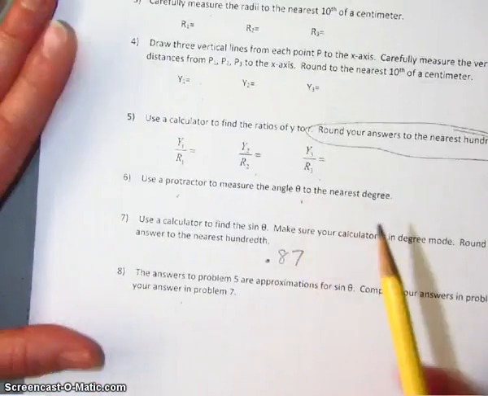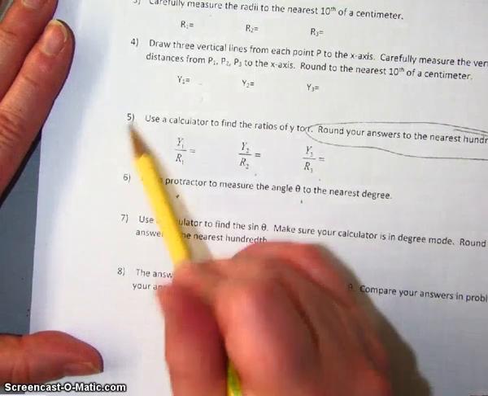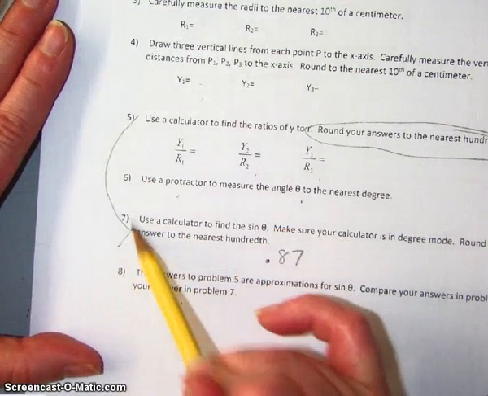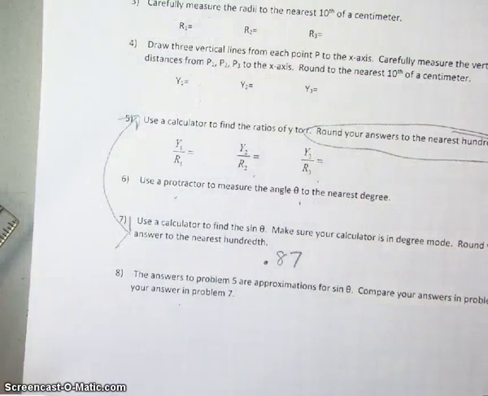Problem 8 is to compare 5 and 7. Well, you know what compare means, I hope. Are they the same, or are they close, or are they different? How much different? Why? Okay, so you're going to be writing a sentence or two for problem 8.